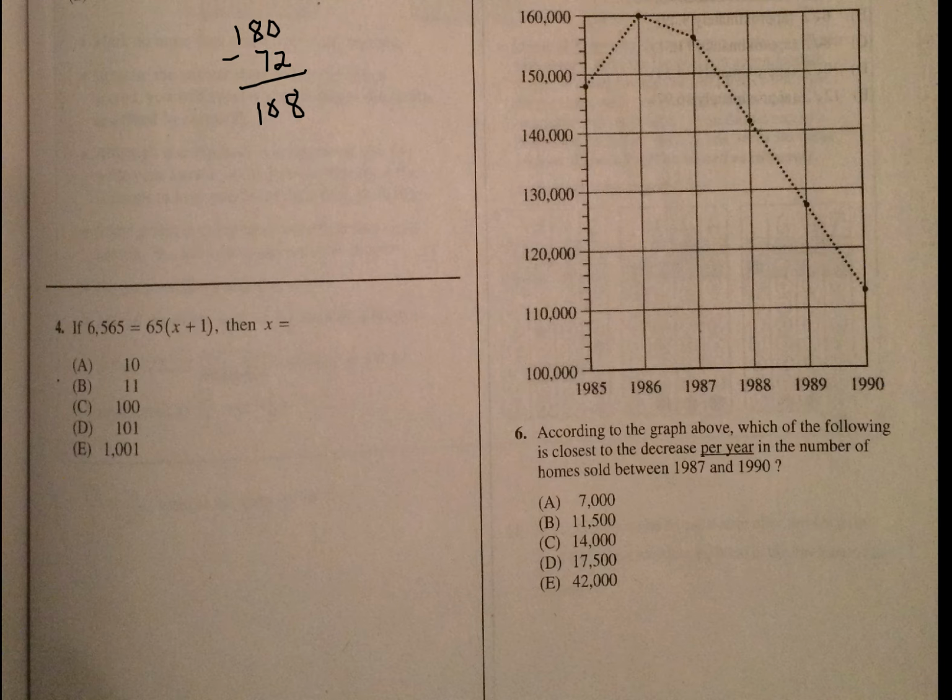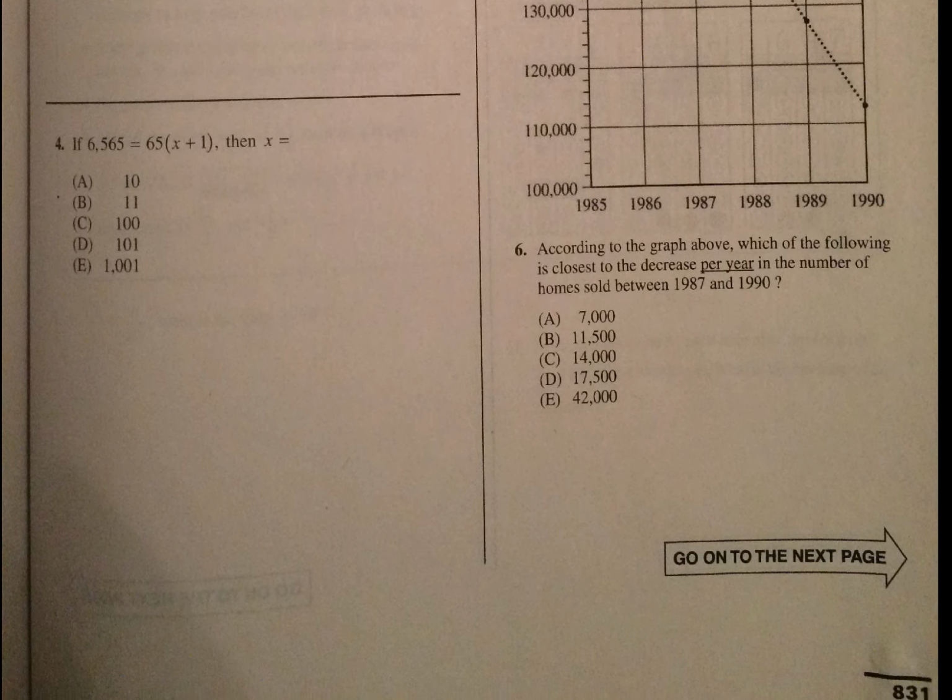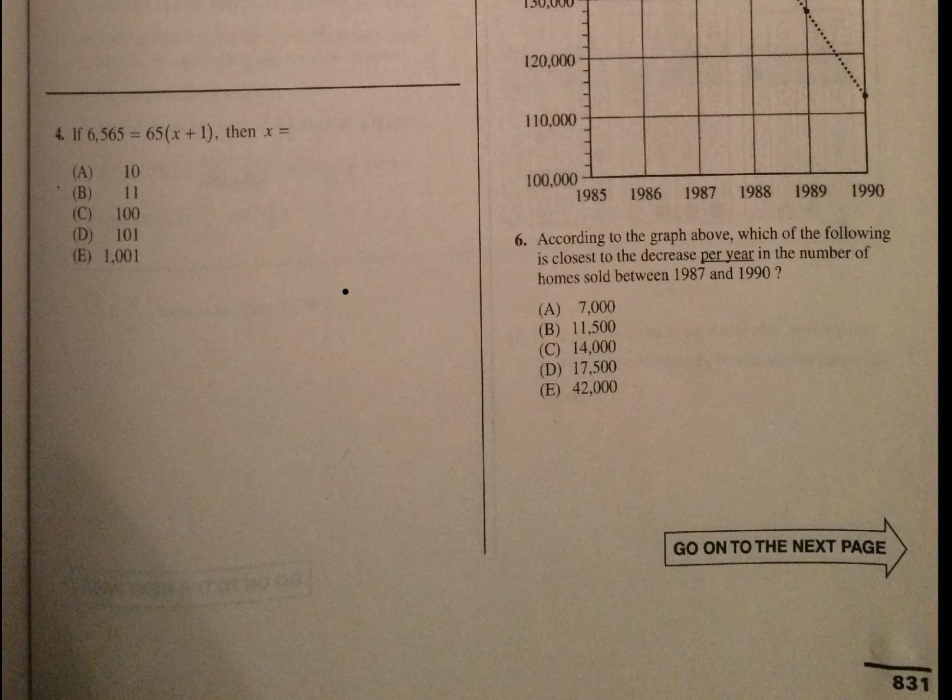Hit the next one. Okay, this is a pure algebra problem. You just solve it algebraically by distributing the 65 through. So you get 6,565 equals 65x plus 65.